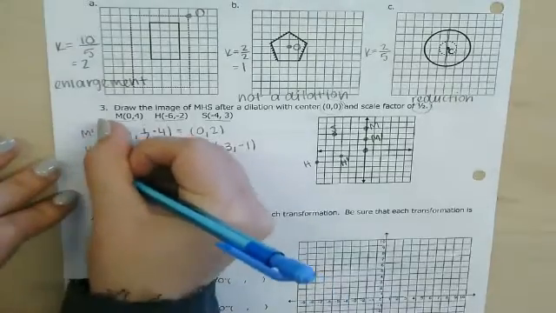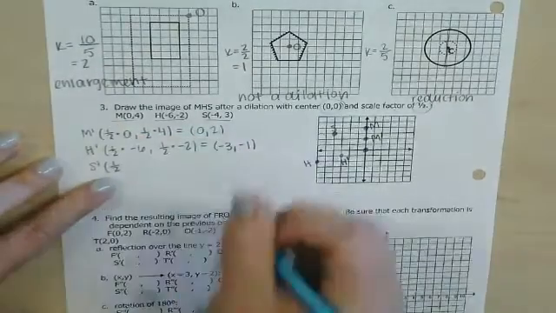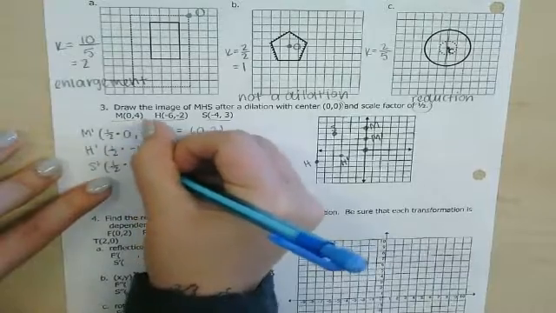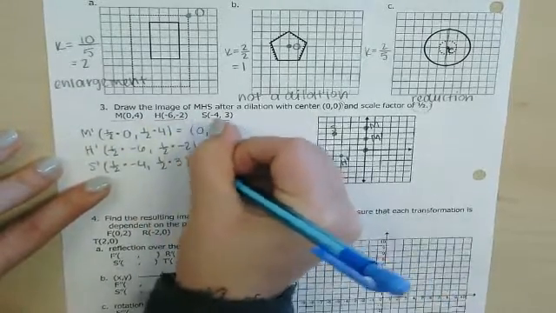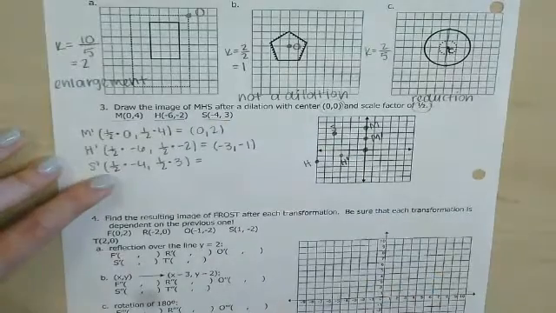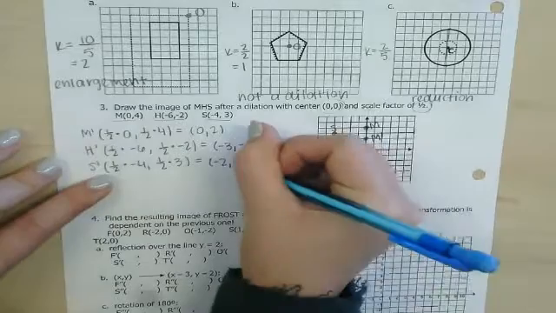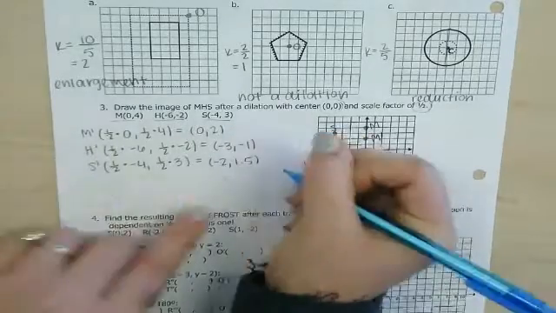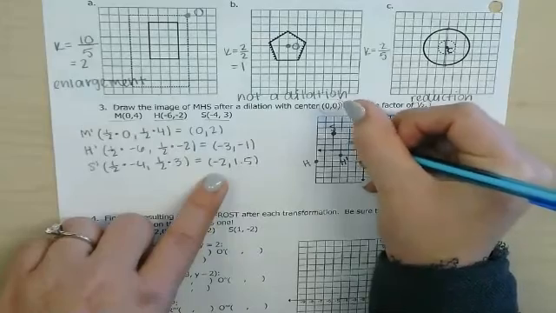All right, and then same thing to find S prime. Half of each of the coordinate points. So half of negative 4 and half of 3. So what is half of negative 4? Good. And half of 3? 1.5. So I go plot this for my S prime. I'm at negative 2, 1.5.